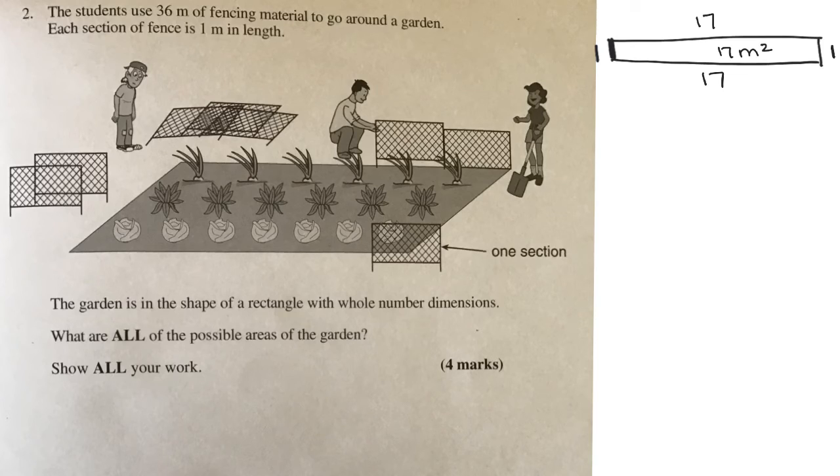Now, then we can go and make it 2 high. So it's going to be a little bit narrower. So if it was 2 high, how wide would the other sides need to be? The other sides would need to be 16 meters. So the total area would be, so 2 times 16 is 32 meters squared. Then we can make it 3 high.